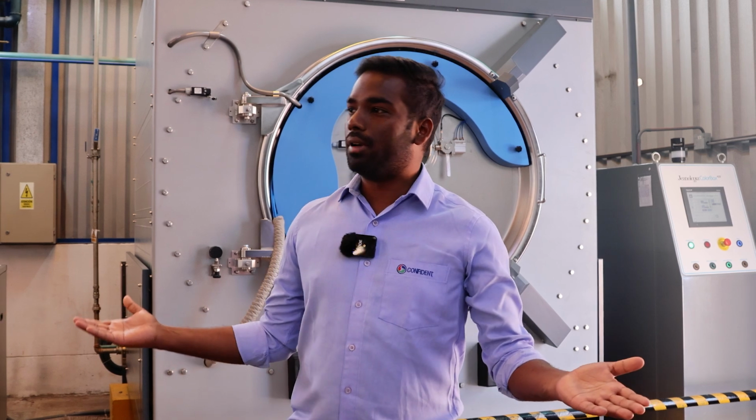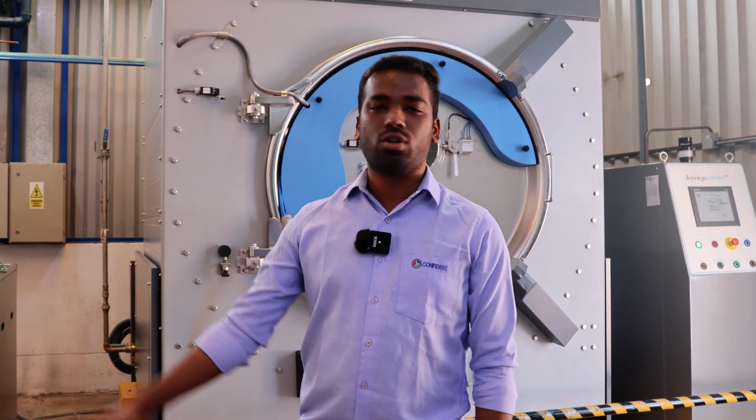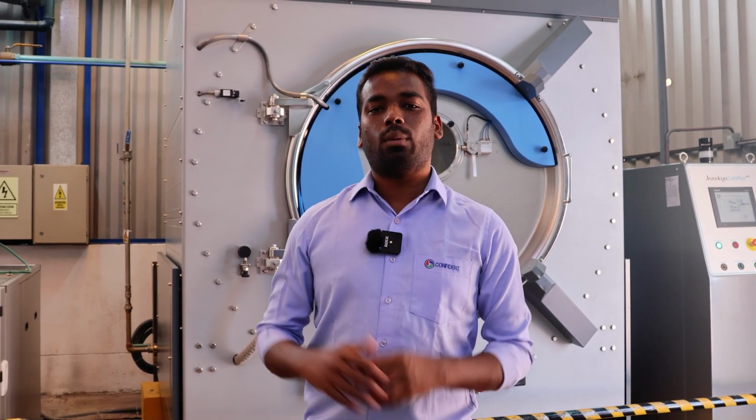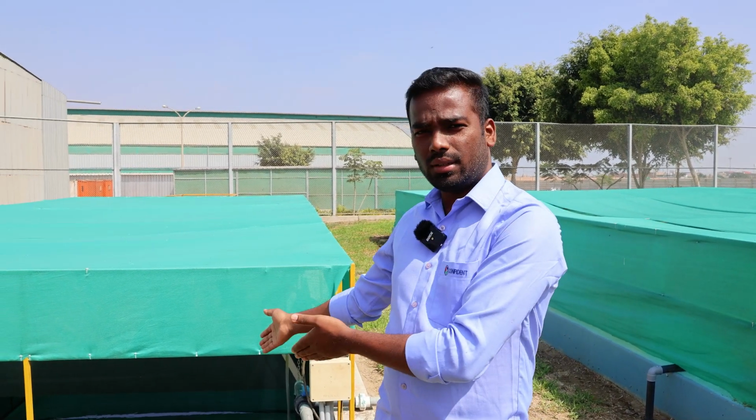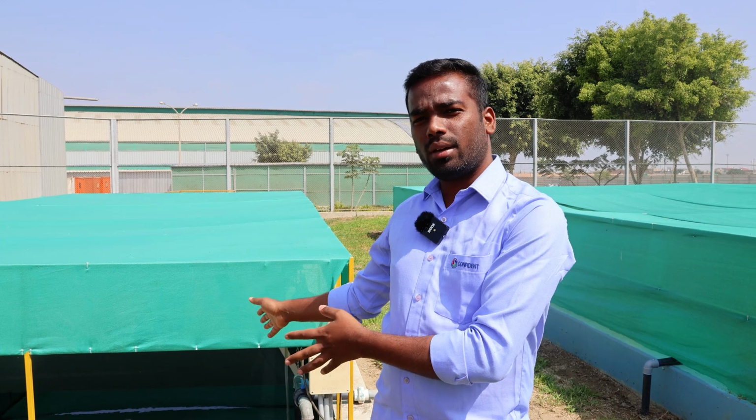So this is the unit of laundry. Here they are washing all those clothes. So the wastewater is coming from this point to our water treatment plant. After the laundry process, all the wastewater will come to this tank. This is called the collection tank. Here we are collecting all the water with the capacity of 80 meter cube per day.